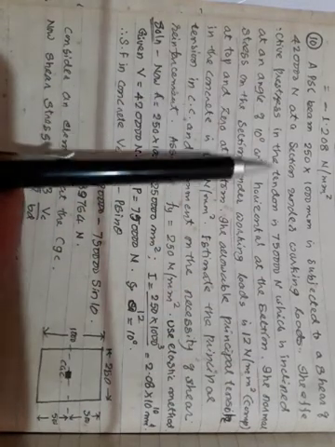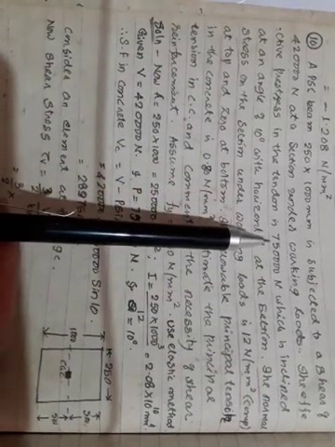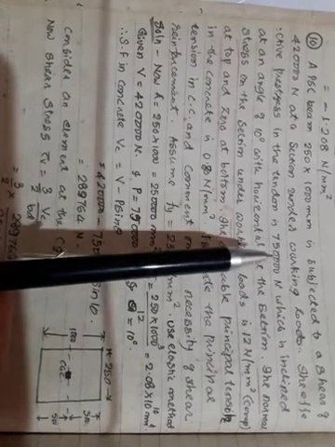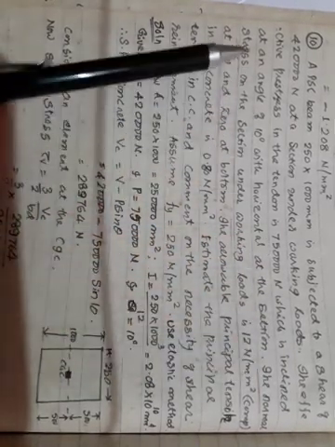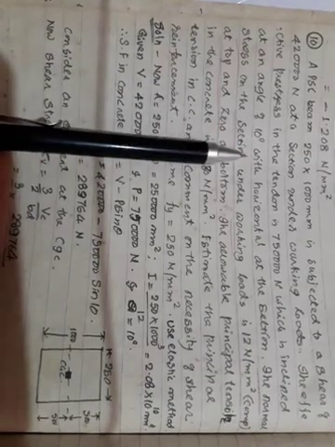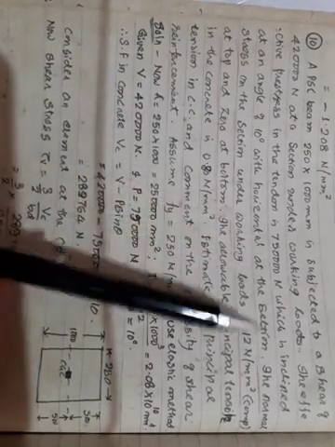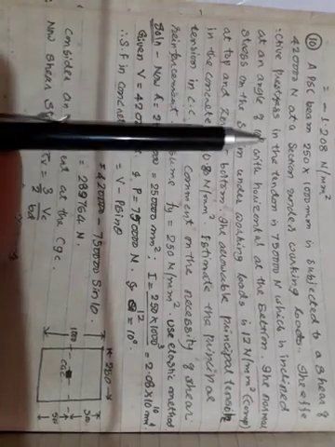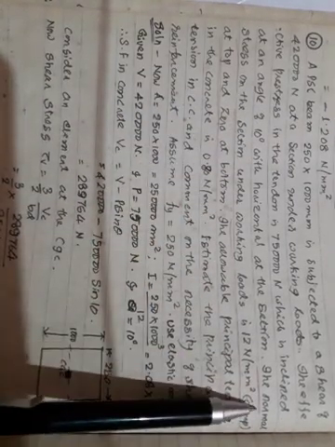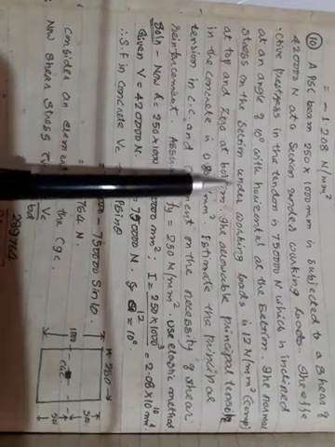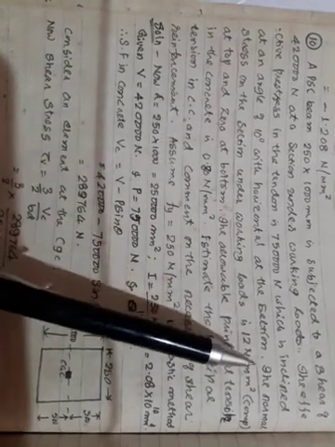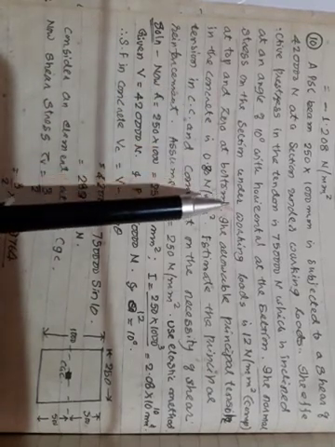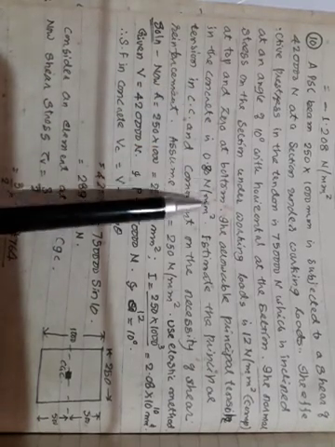The effective pre-stress in the tendon is 7,50,000 Newtons, which is inclined at an angle of 10 degree with the horizontal at the section. The cable is inclined at 10 degree with the horizontal. The normal stress on the section under working load is 12 Newton per mm square compression at the top and 0 at the bottom. That is the stress distribution given.